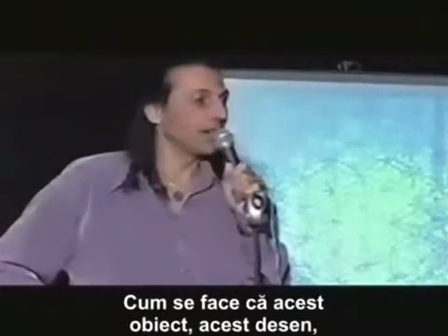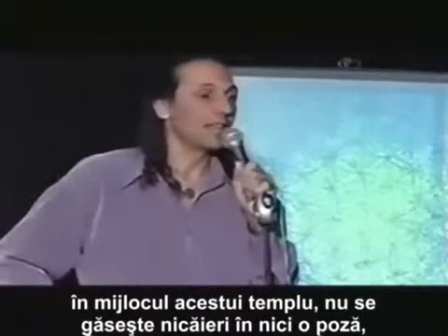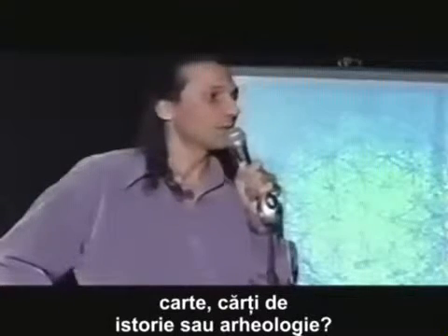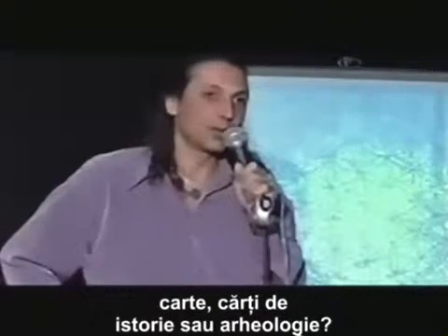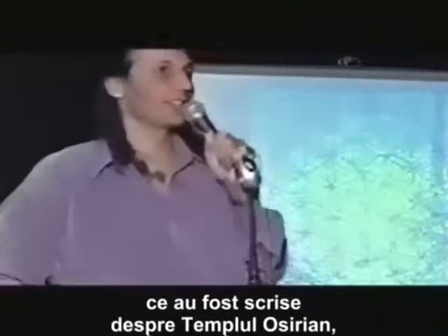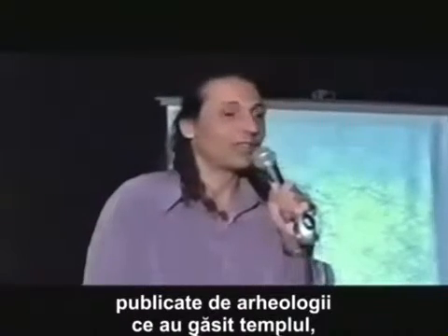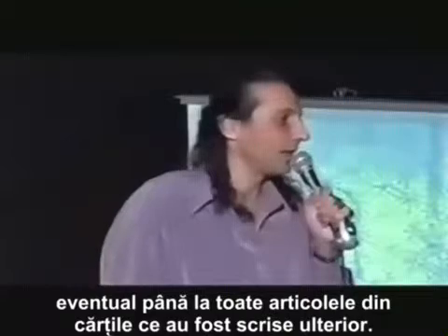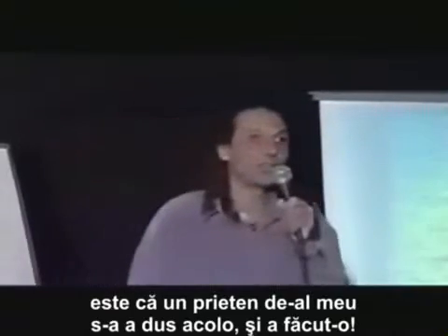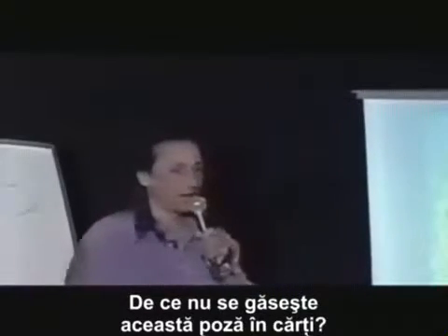Why is it that this object, this drawing, which is on the 100-ton pink pillar in the middle of that temple, is not in any picture books or history books anywhere or archaeologic books anywhere? It took me 10 years of research to go through all the books that were written on the Osiris Temple, from the first papers that were published from the archaeologists that found the temple to all the papers and the books that were written. None of them had this picture in it. The way I got this picture is that a friend of mine went out there and took it. Why is it that this picture is not in there? I'll tell you why.